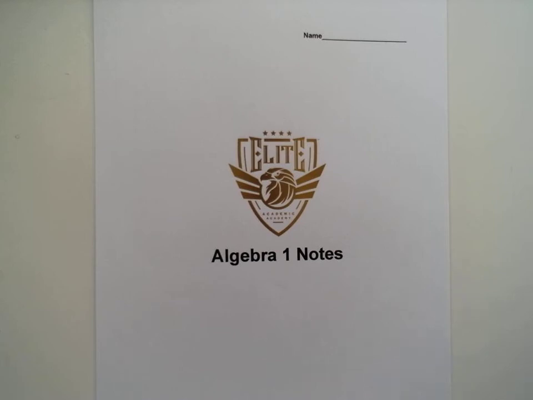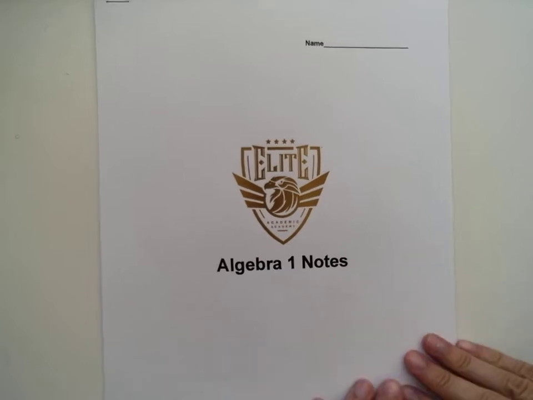Hi, go ahead and open up your Algebra 1 notes packet. Today we are going to just do a little review of integers, and today our topic is adding and subtracting integers.